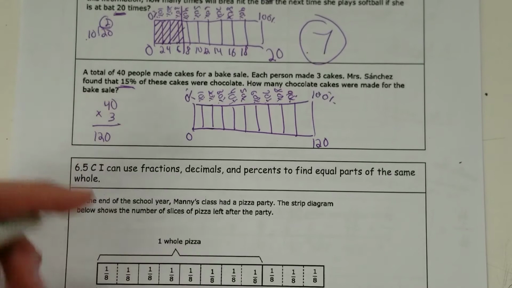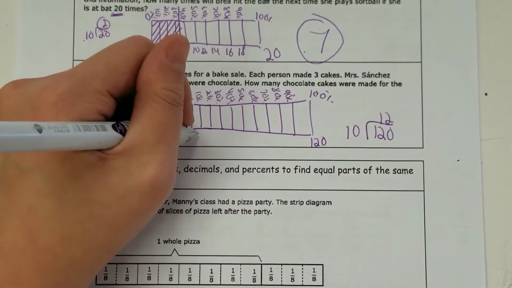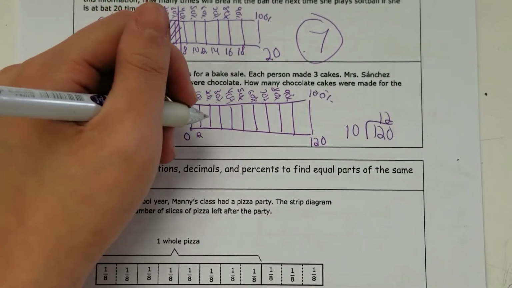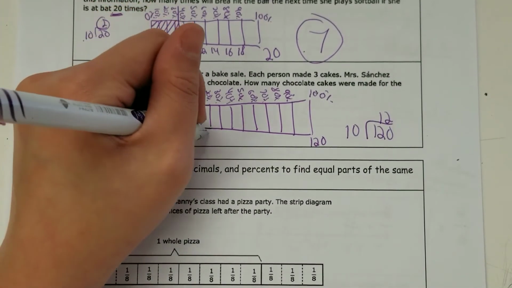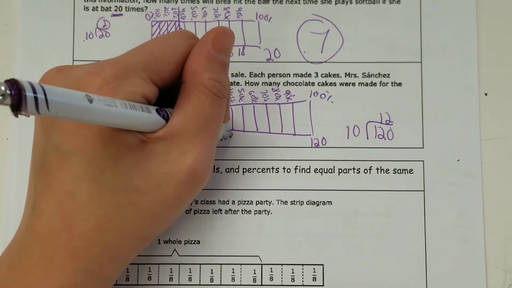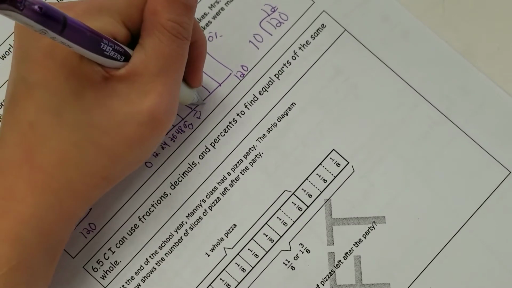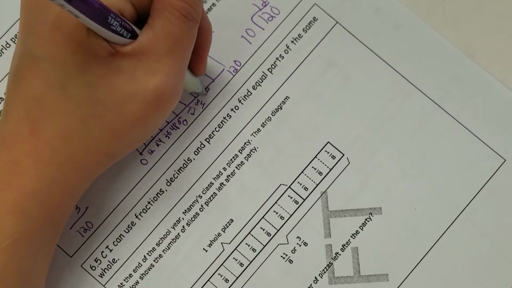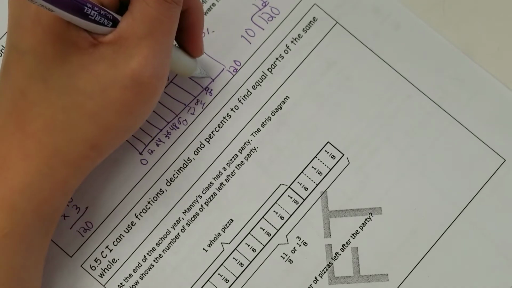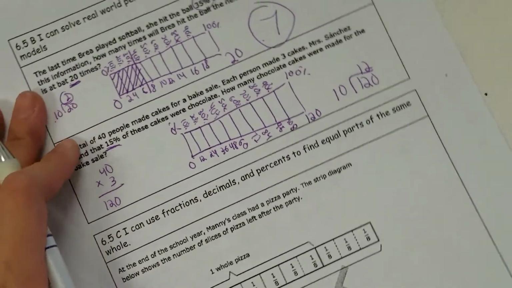On the bottom, I have 120 divided into 10 sections, which should be 12. So we have 12, 24, 36, 48. I'm going to write sideways now. We have 60, 72, 84, 96, 108, and then 120.